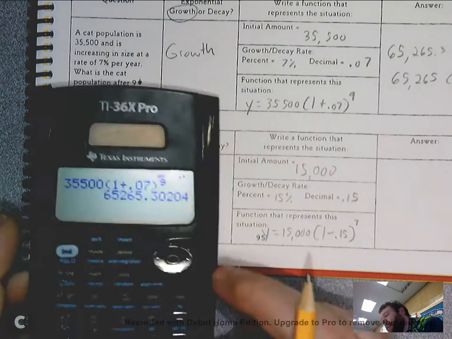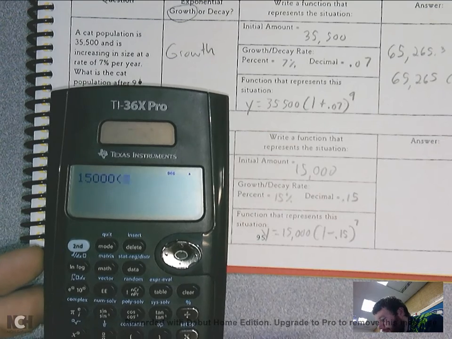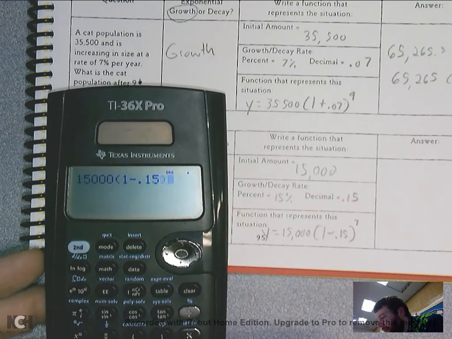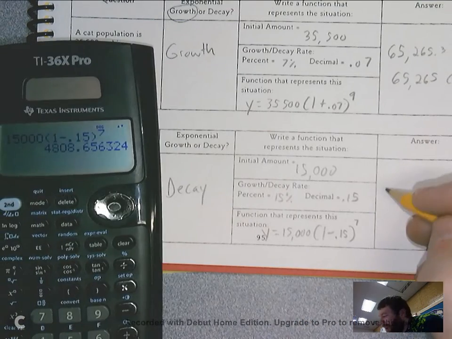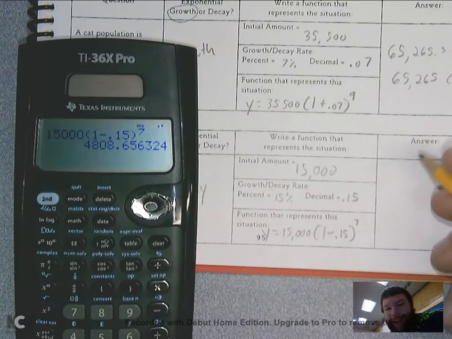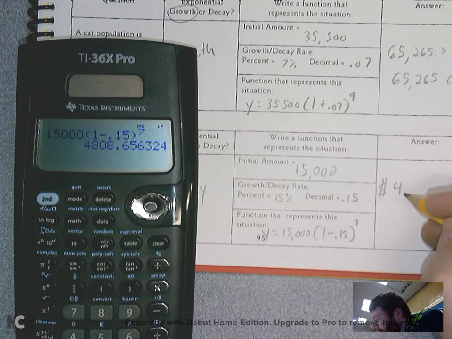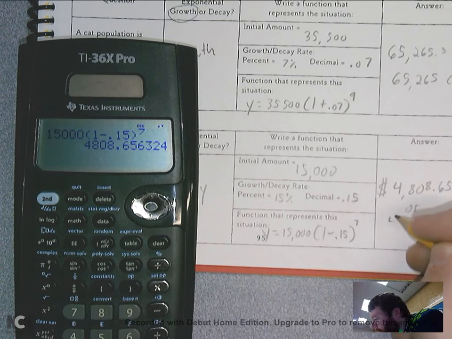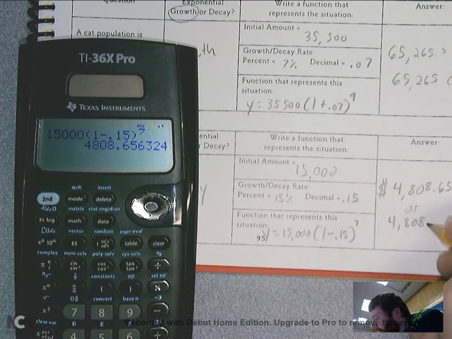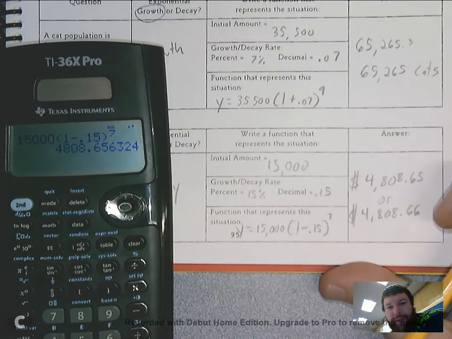And then you just plug that into your calculator. 15,000, parentheses 1 minus 0.15, and then exponent 7, and you get, after 7 years, that $15,000 becomes $4,808.65, or if you rounded, it'd be $4,808.66. So either would probably be acceptable answers there.